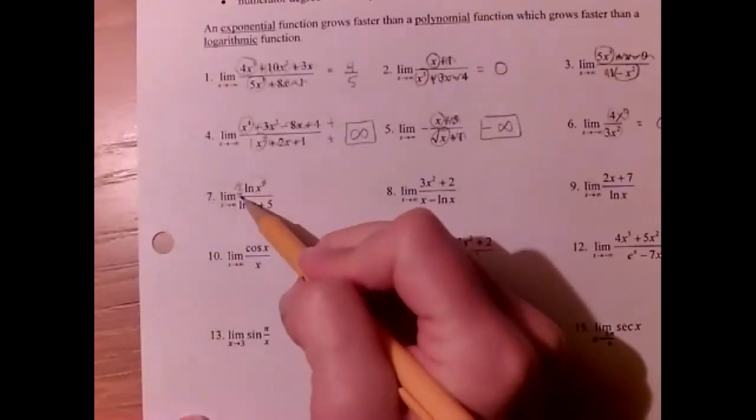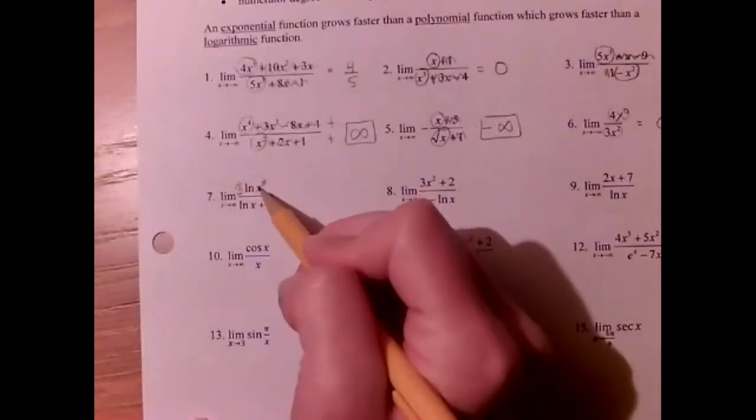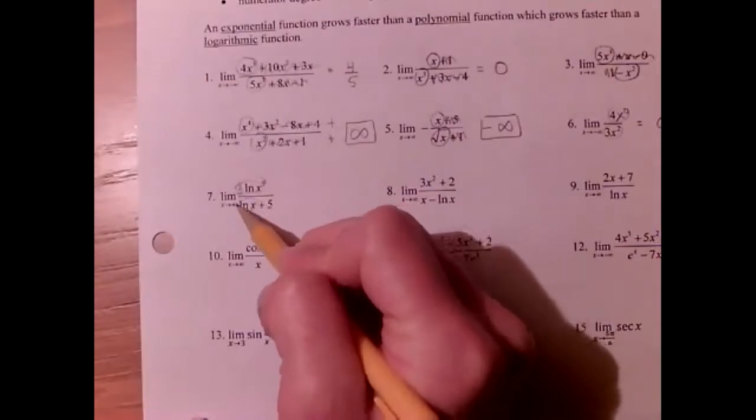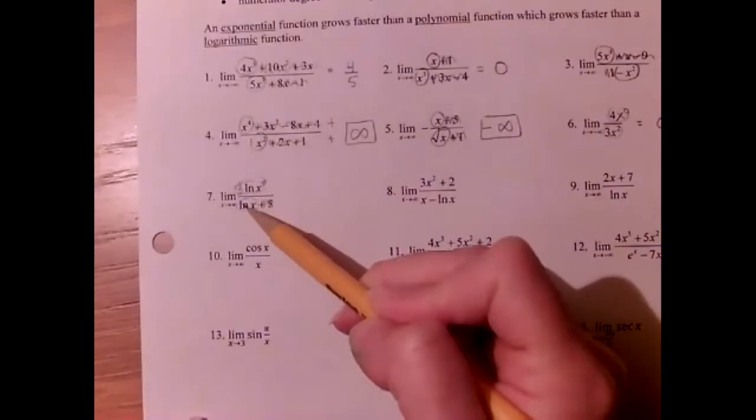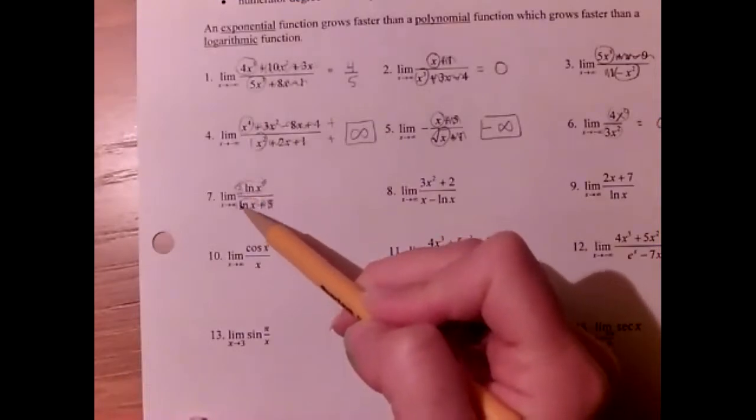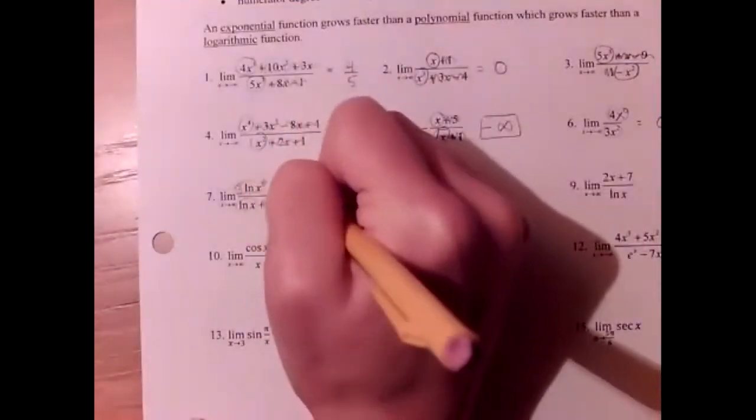I'm going to take that 3 and put it out front. So in the numerator, we've got this 3 ln of x. In the denominator, we've got 1 ln of x. So since they're both ln of x, that's a tie. We're going to use the coefficients, which are 3 over 1, which would be 3.